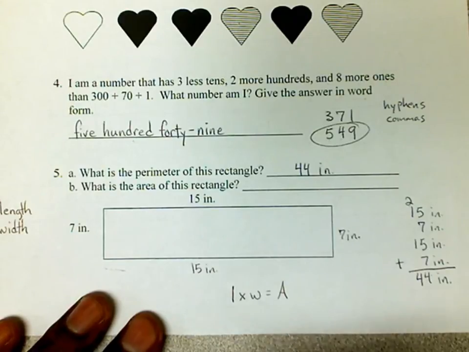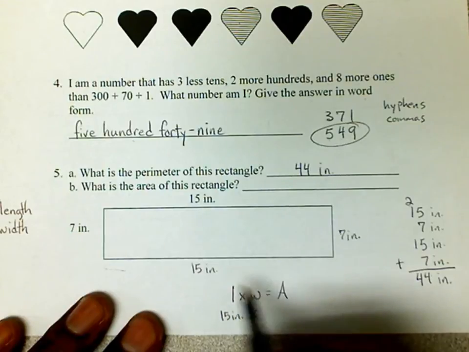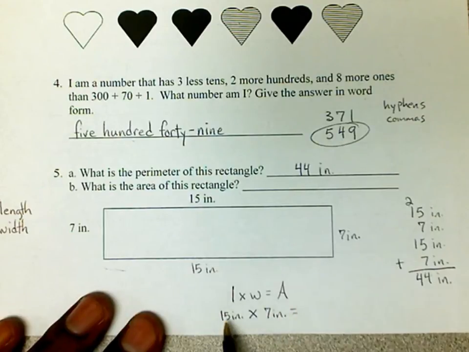Now, what is the length? The length is 15 inches. And we're going to multiply that times the width, which is 7 inches. And if you look, you'll notice 15 times 7 or 7 times 15. Now, if you're doing your fact families, you'll recognize 7s. 7 times 10 is 70, 7 times 11 is 77, 7 times 12 is 84, 7 times 13 is 91, 7 times 14 is 98, and 7 times 15 is 105.